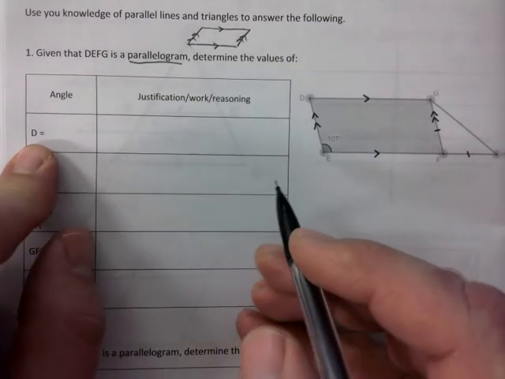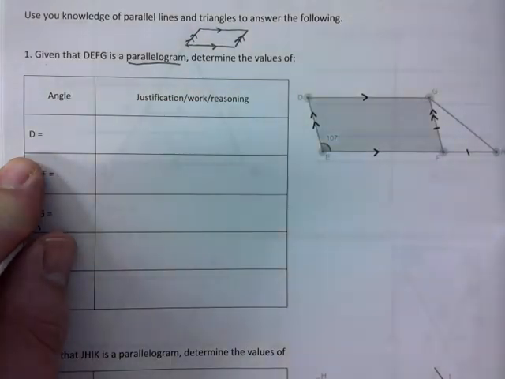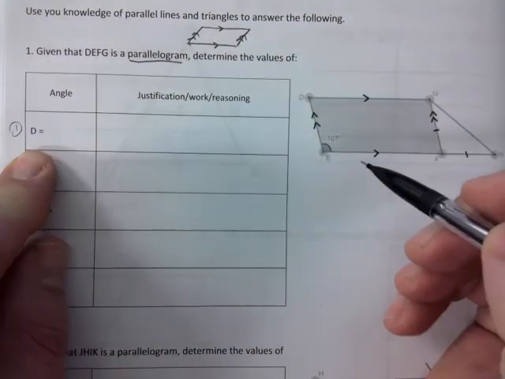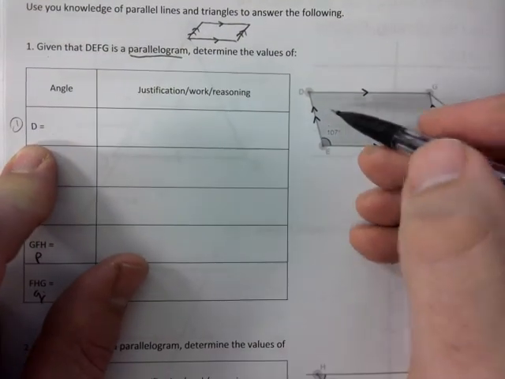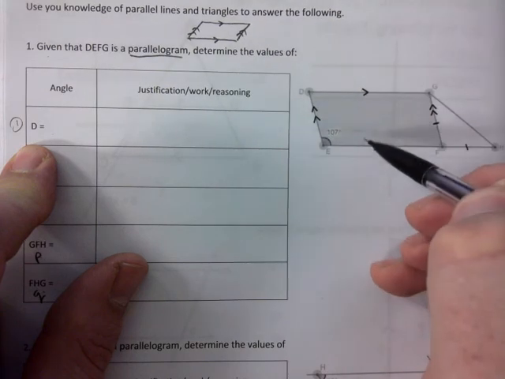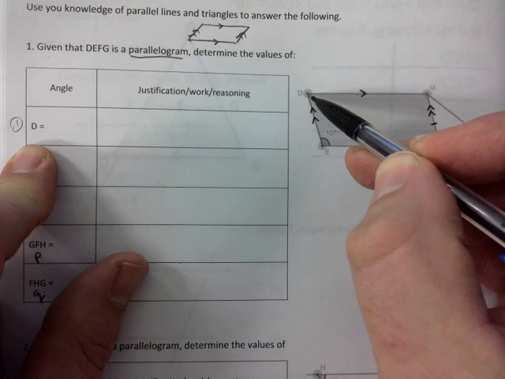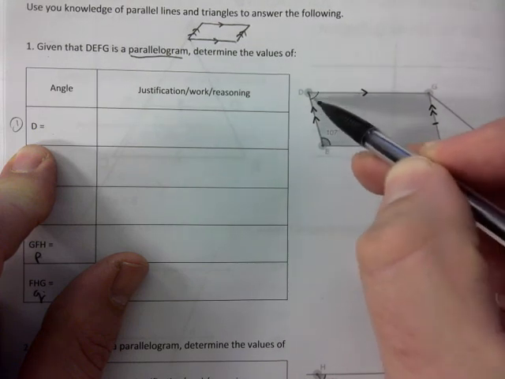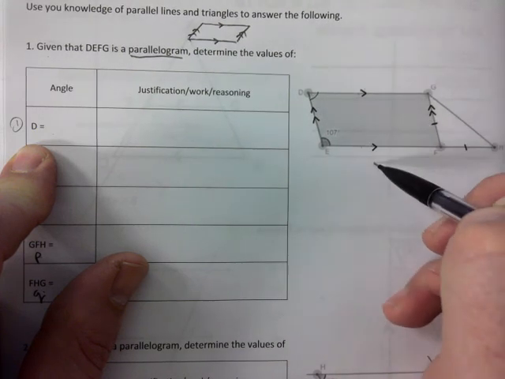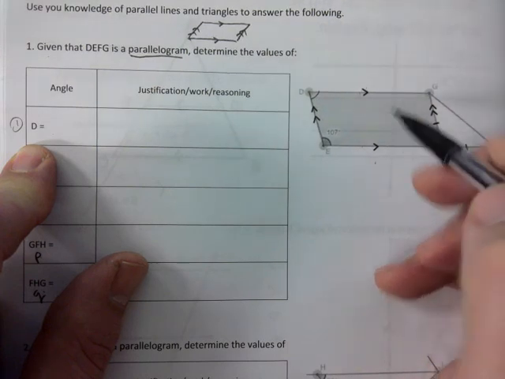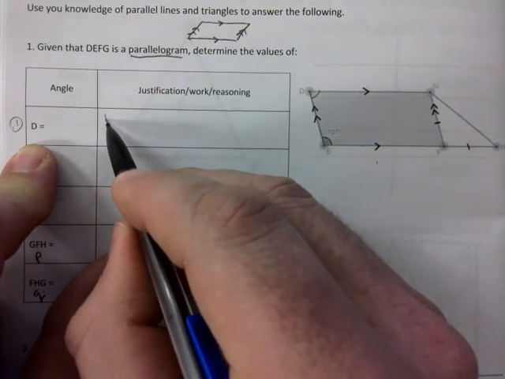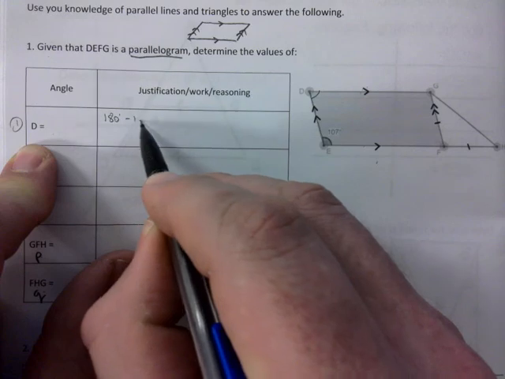So angle D, I'm going to start with it. That's the first one I'm going to do. And I noticed that these two are parallel and it's connected by this transversal. And there's something I know about these two angles. When the lines that are connected are parallel, first of all, I know that they would add up to 180, right?